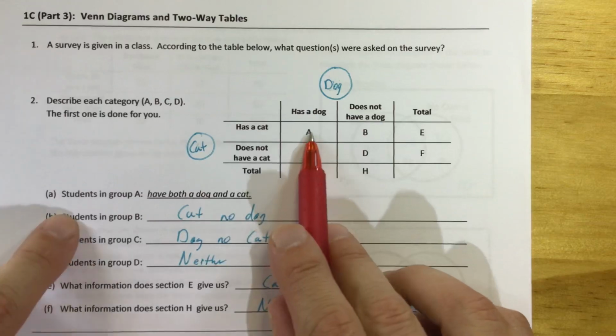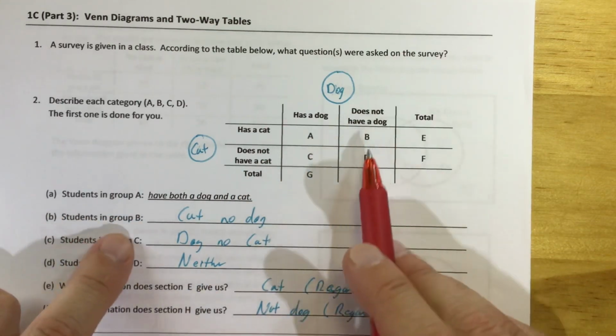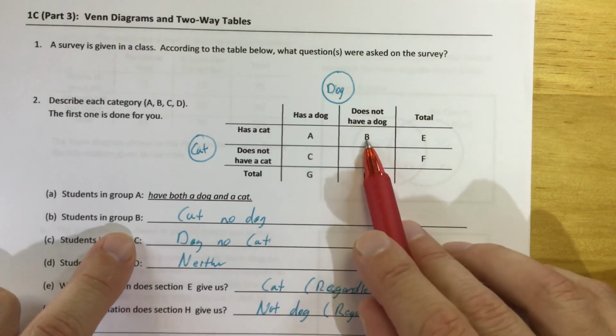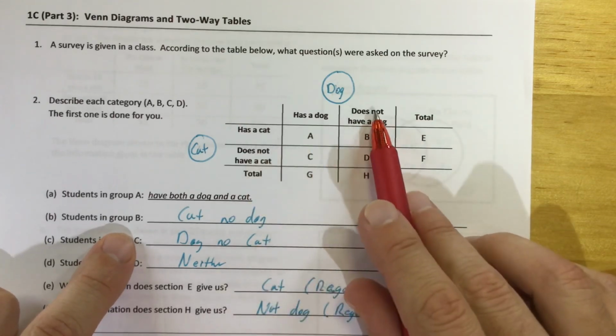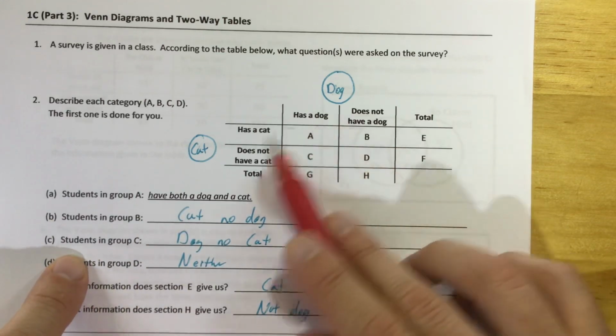All right, so we just talked about what each of these are. Section A is both cat and dog. Section B, cat, no dog. Section C, dog, no cat.